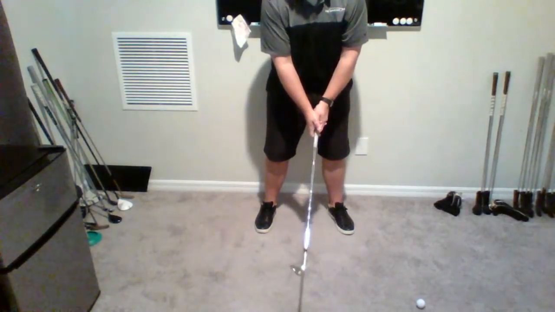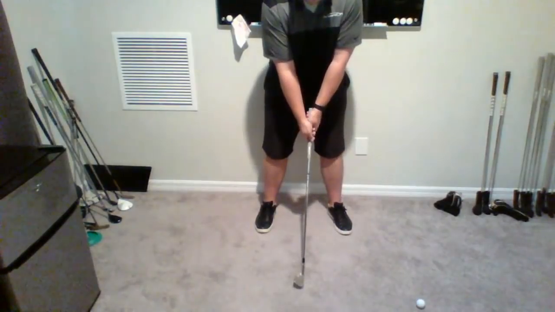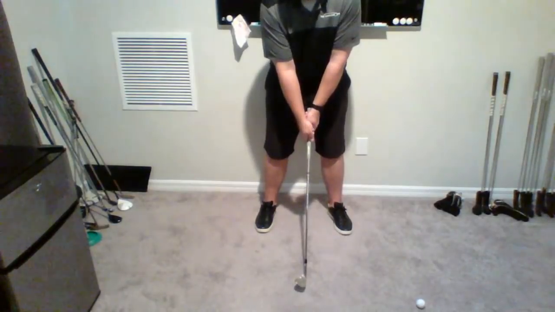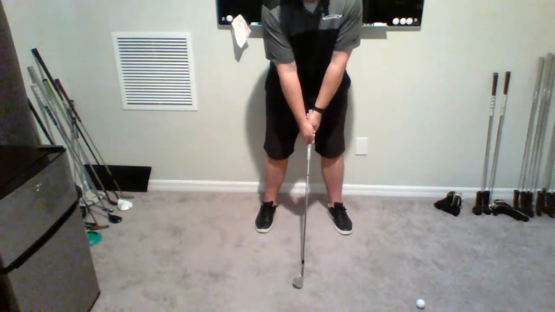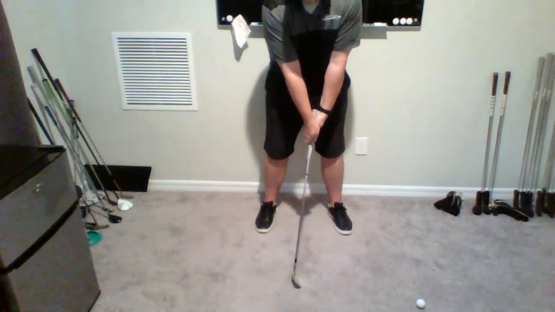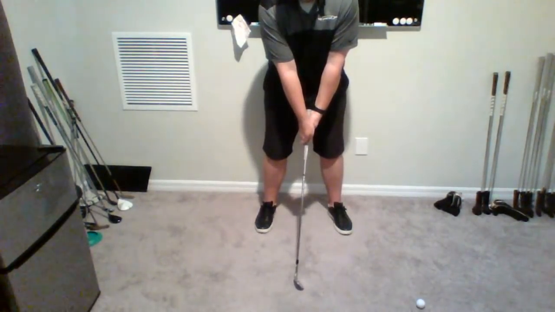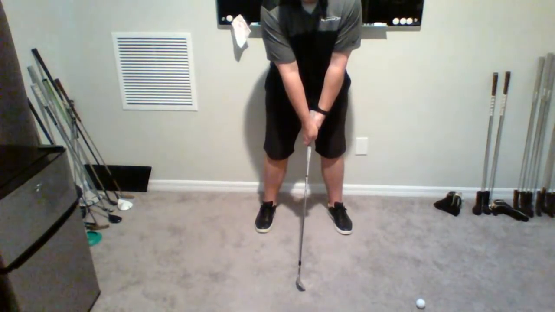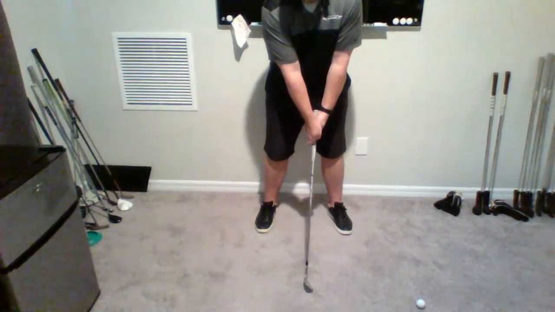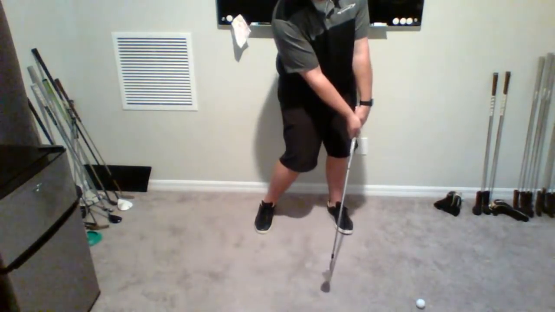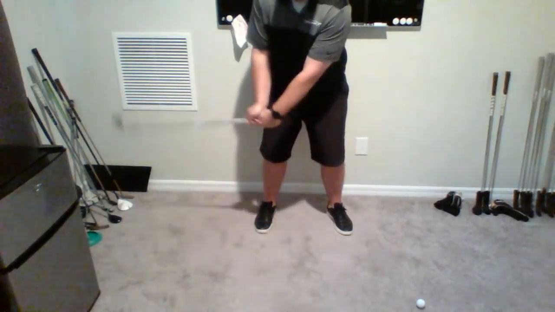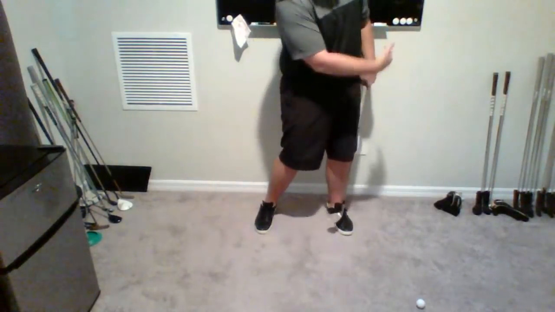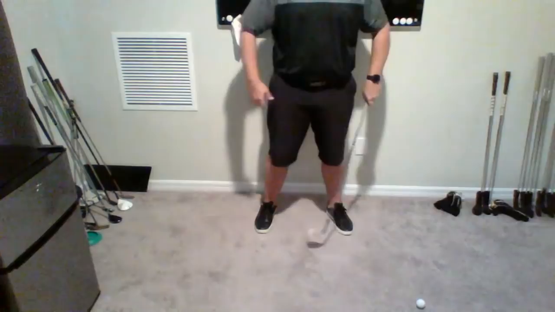Now, let's say that I have the shaft straight up and down here, and I just turn the handle down. Well, now I don't have forward shaft lean. Well, I might have a little bit, but that club face is dead shut. So I imagine that's what's happening is you're just not getting forward shaft lean at impact. You're still flipping through, and when you do that, that club is just starting way to the left.